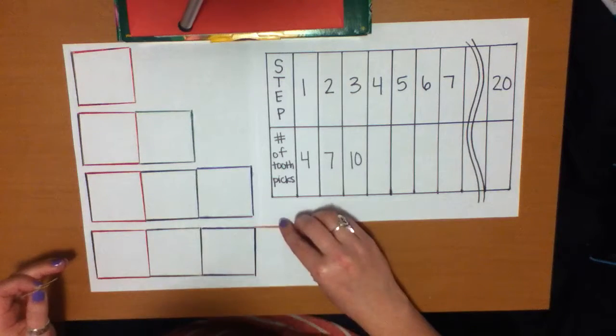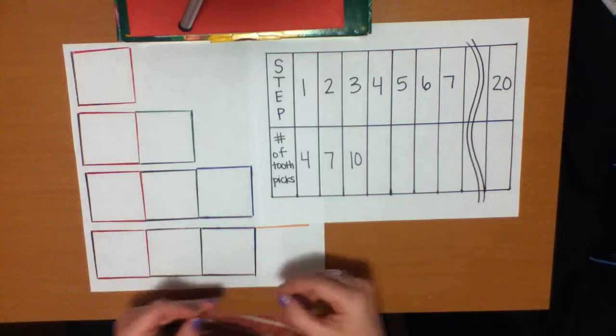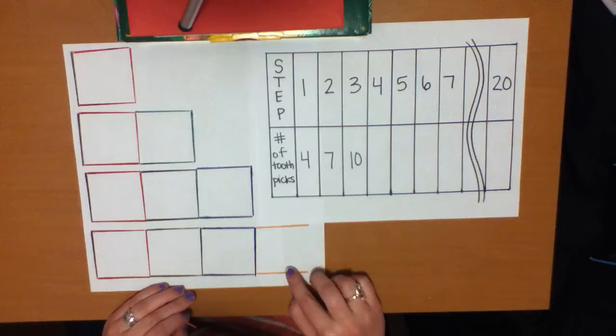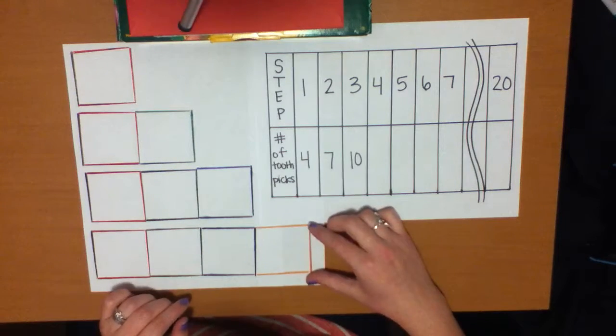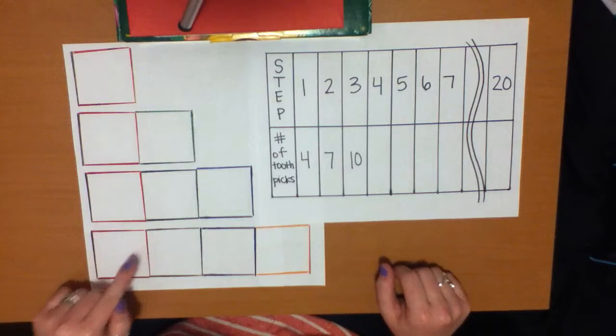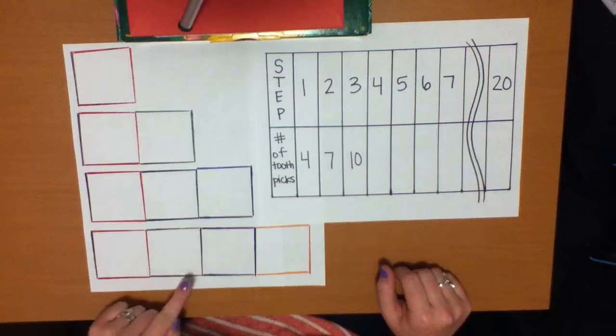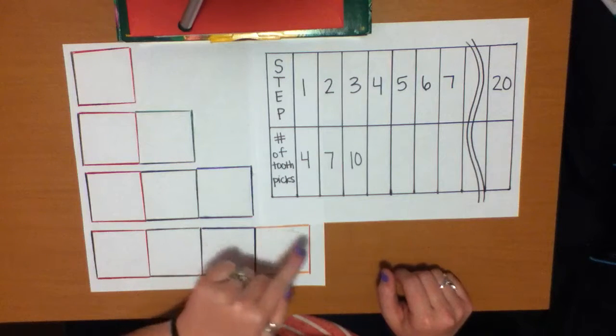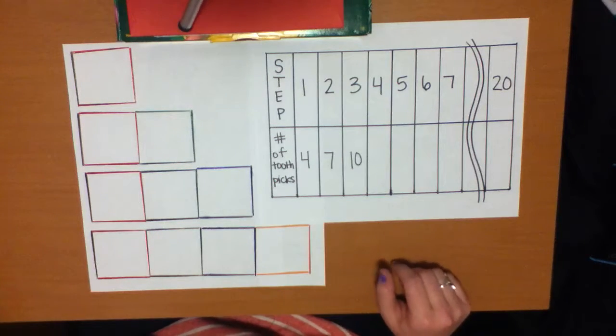1, 2, and 3. Let's count to make sure. 1, 2, 3, 4, 5, 6, 7, 8, 9, 10, 11, 12, 13. Yes, the pattern is correct.